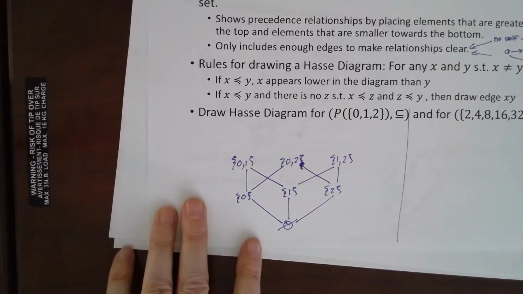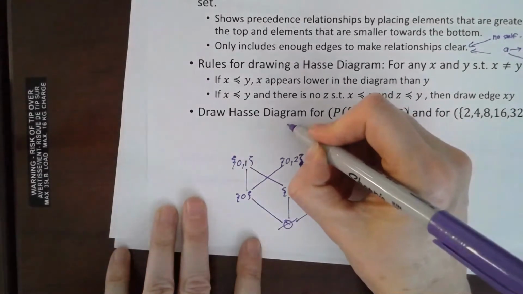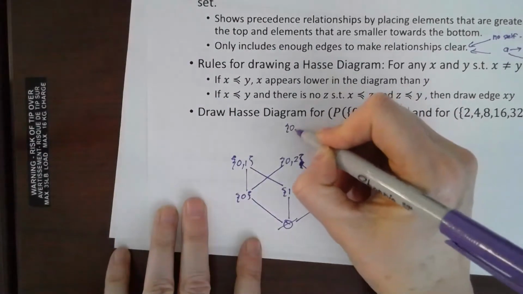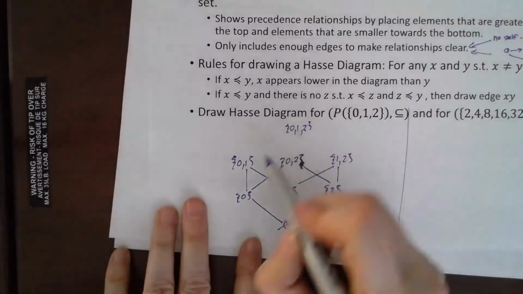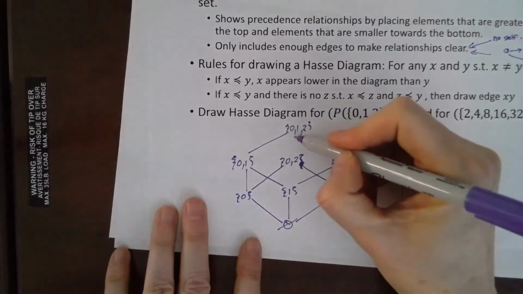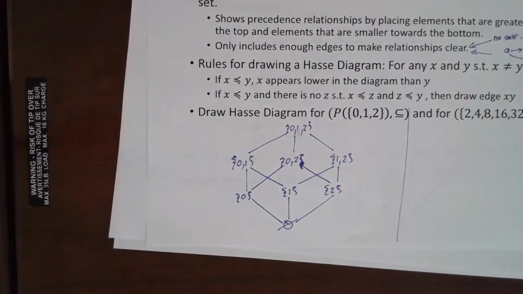It's going to look like a cube when we're done. And then there's one more at the end that has 0, 1, and 2. So this is a subset, this is a subset, and this is a subset. If you look at it right, it looks like a cube, doesn't it? You've got the little sets on the little vertices of that cube.